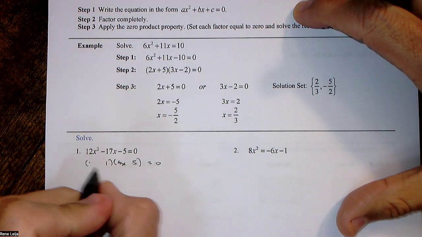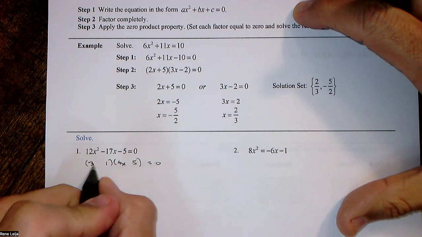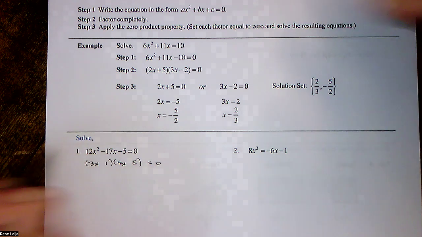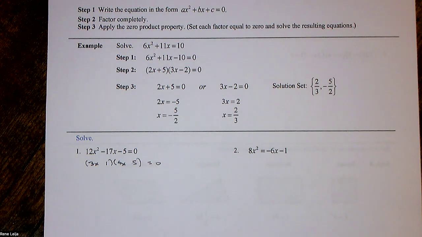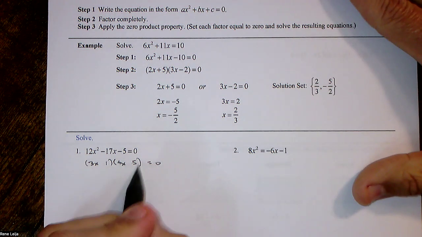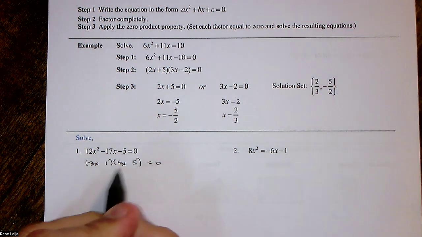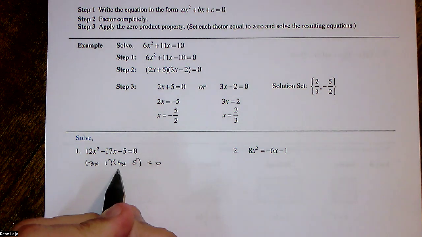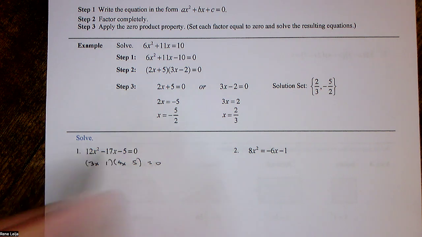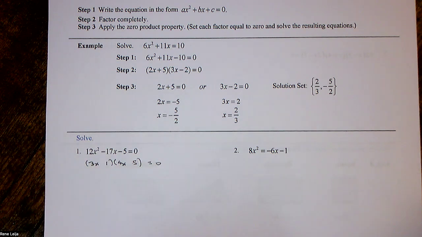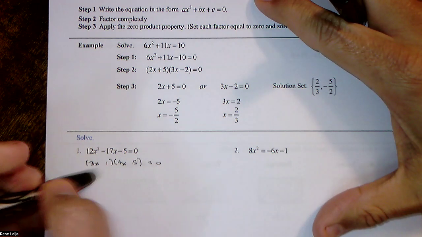I hope that the outer and the inner are going to get me 17 somehow. So outside is a 15, inside is a 4. Well, 15 plus 4 is 19, 15 minus 4 is 11, not 17. So 3x and 4x don't work here.